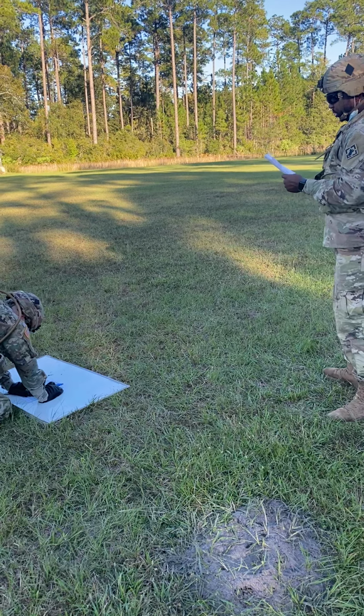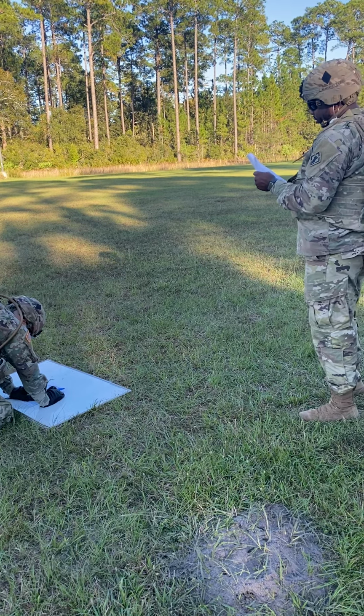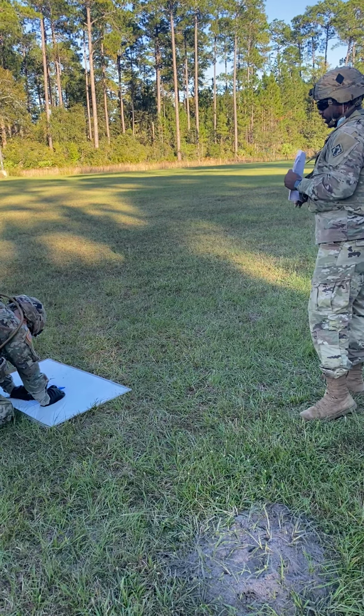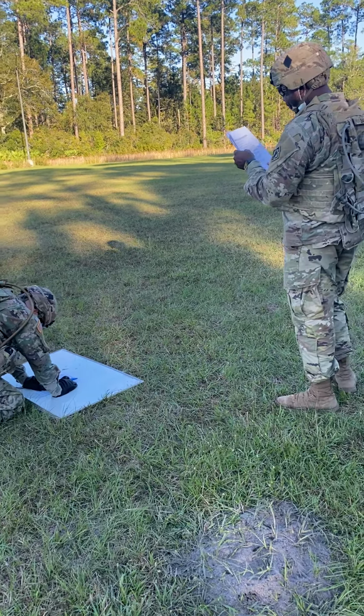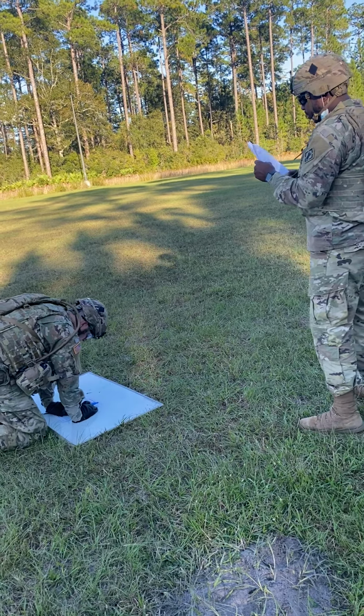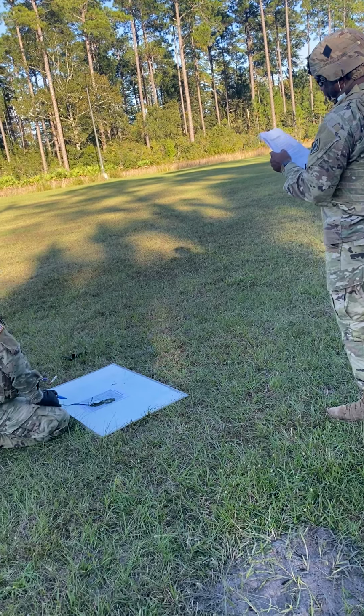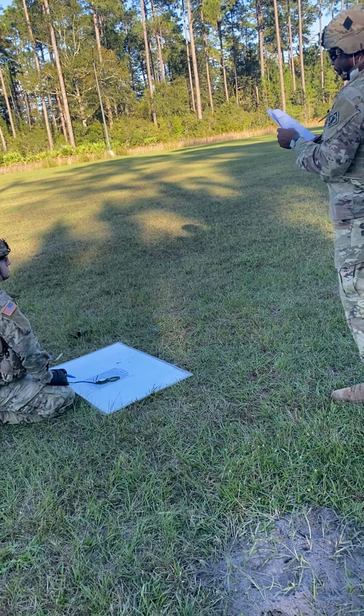Continuing on, you'll repeat these steps. Now, I'm going to evaluate you and you will get a go or a no-go. You're going to identify an unknown point on a map by intersection using the map and compass method.